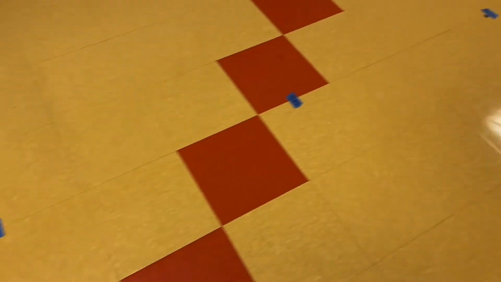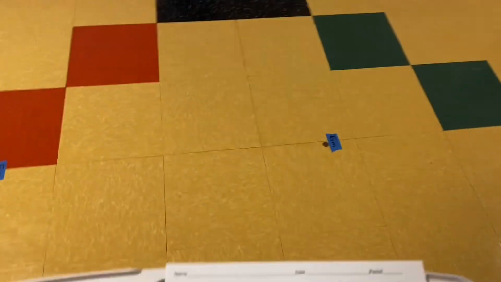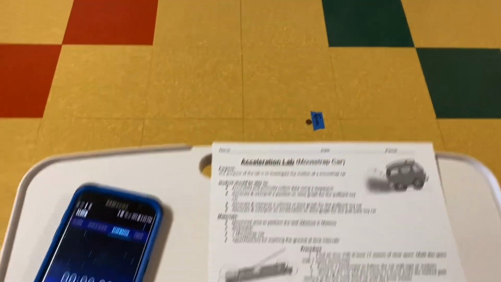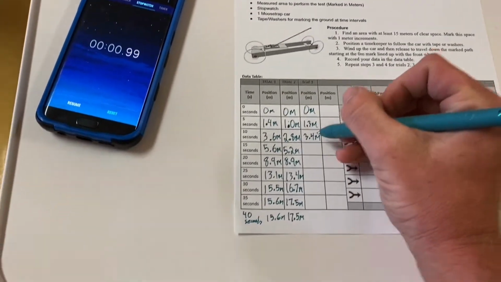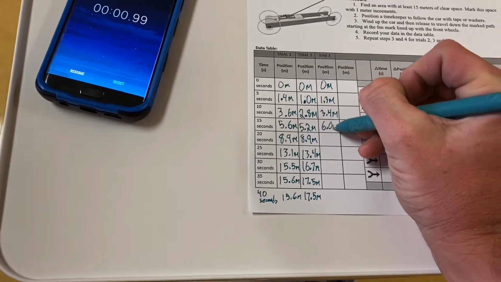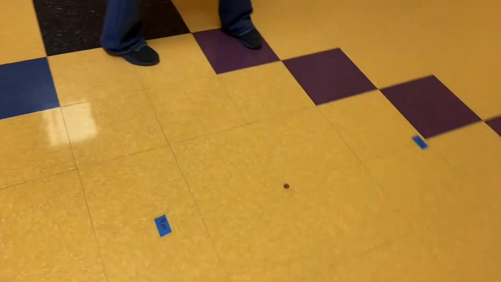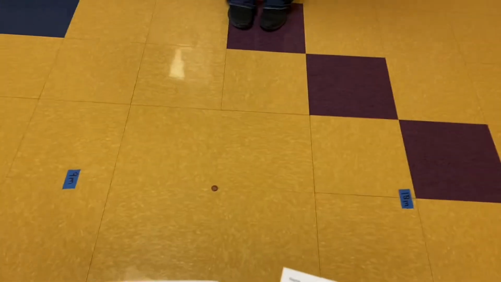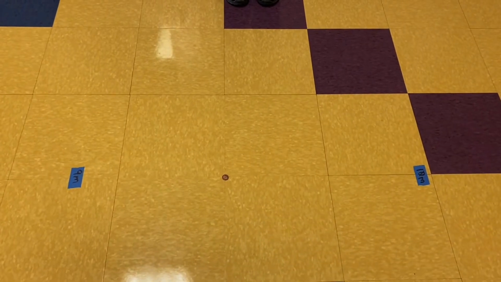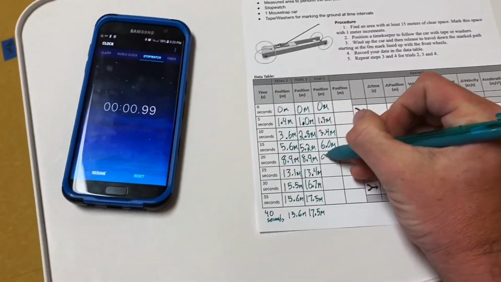The next one just past the 5, and just before the 6, we'll call it 6.0 meters.